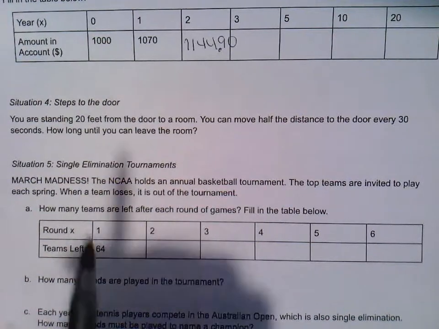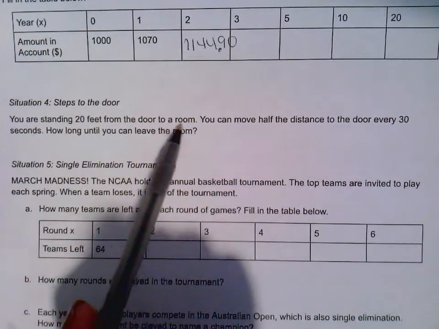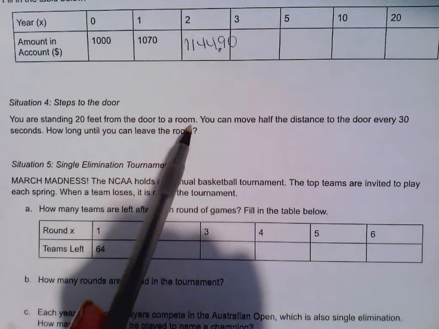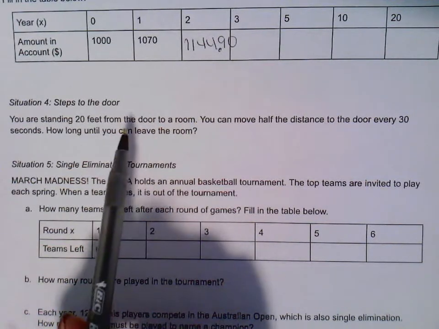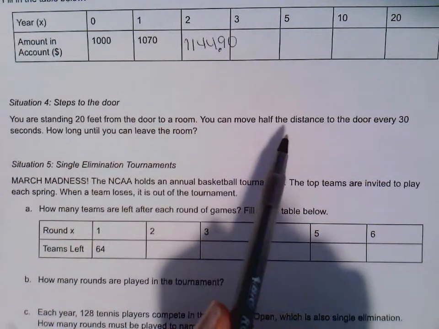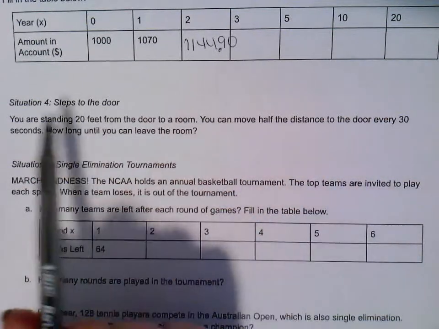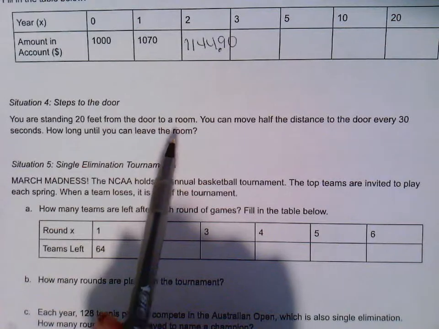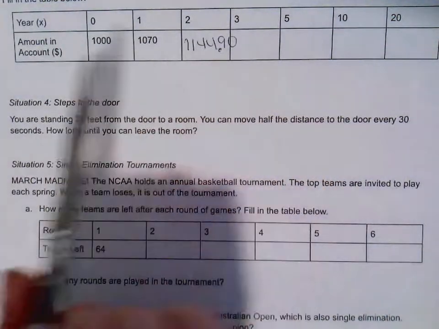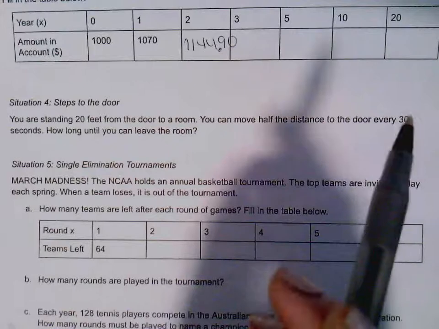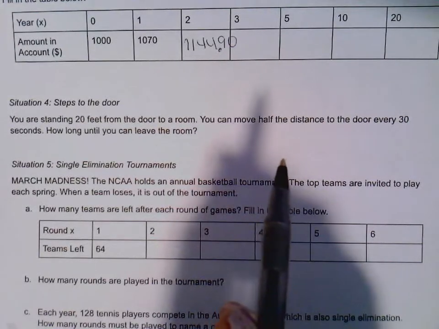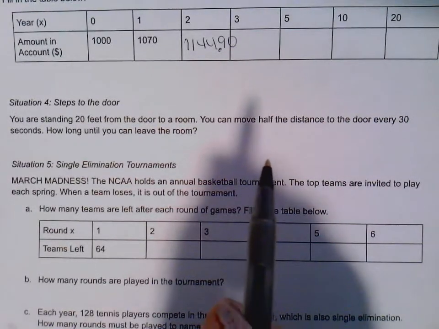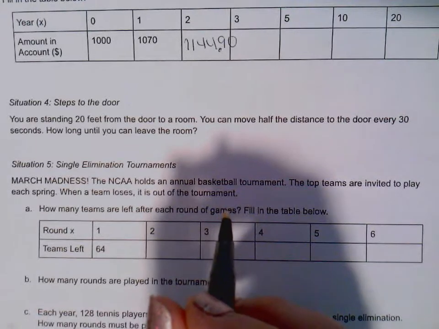So what if this time you're standing 20 feet from the door to leave the room? Let's say maybe you're in detention. The teacher says that you can move half the distance to the door every 30 seconds. How long until you can leave the room? I want you to think about that situation. Think about how many times you'd have to cut 20 in half, add up all your 30 seconds. Will you ever be able to leave the room?